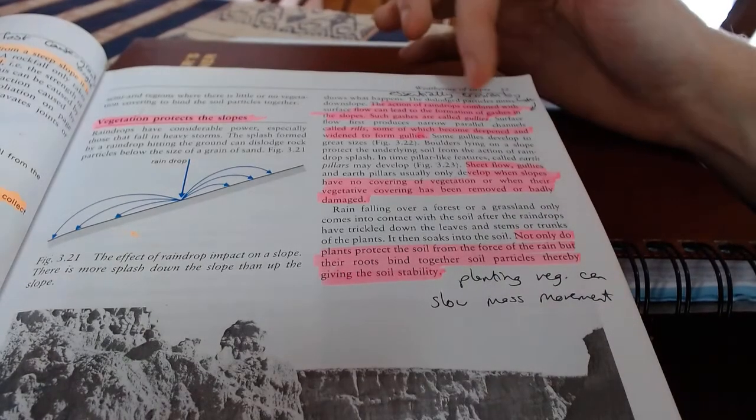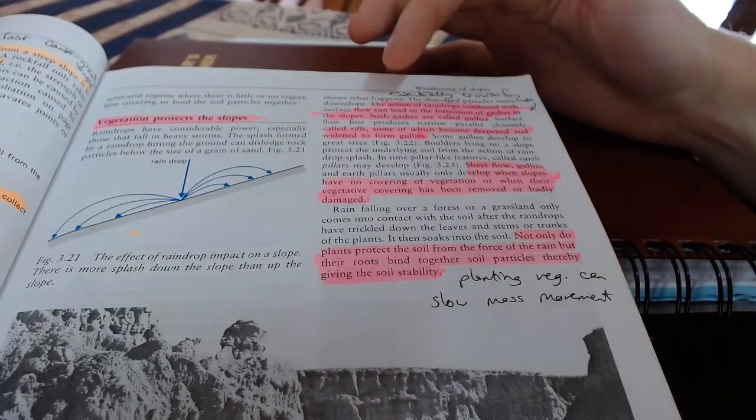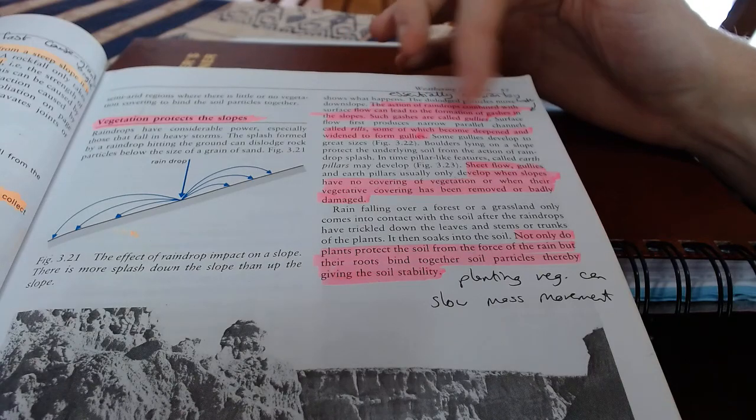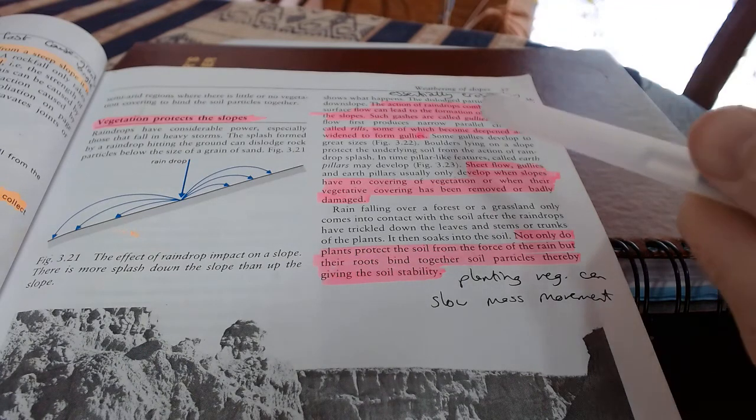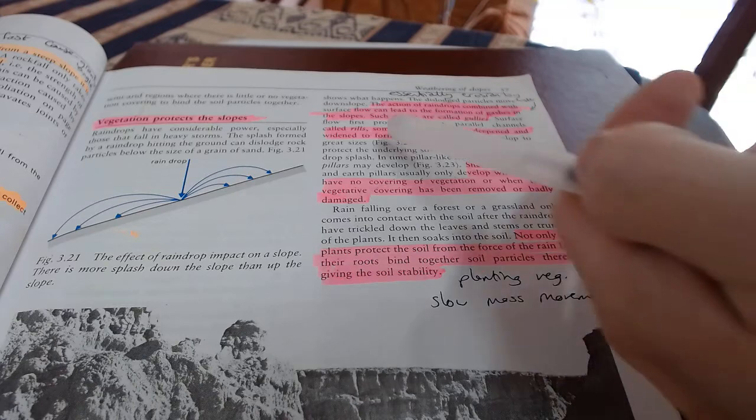Now, the action of raindrops combined with surface flow of water can lead to the formation of gashes in the slopes. These gashes are called gullies. Gashes, so it's like a channel, where when there is rainfall or something like that, it'll take the material away from that little place, creating a little kind of gash or little slice going through the landscape called gullies.